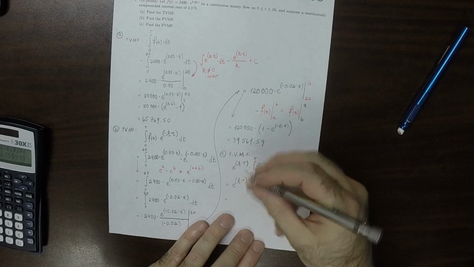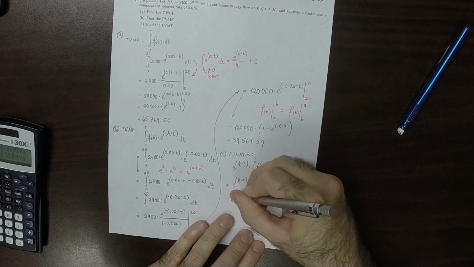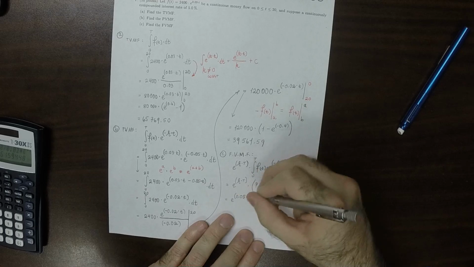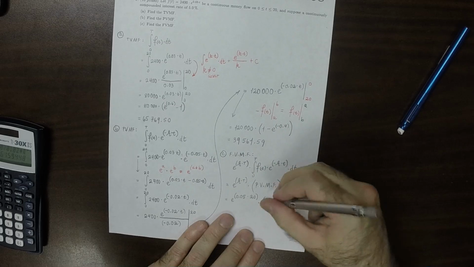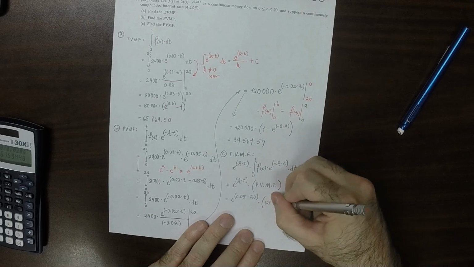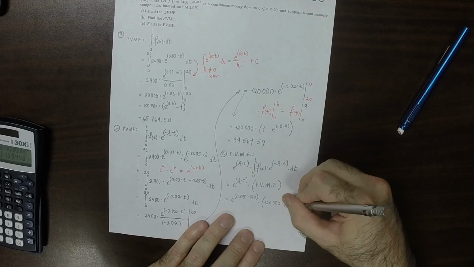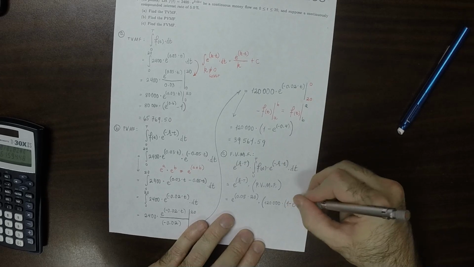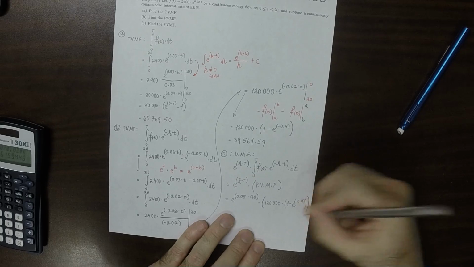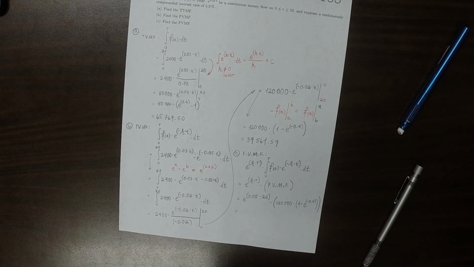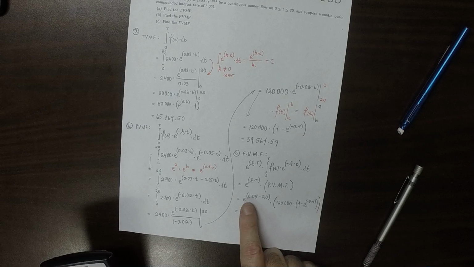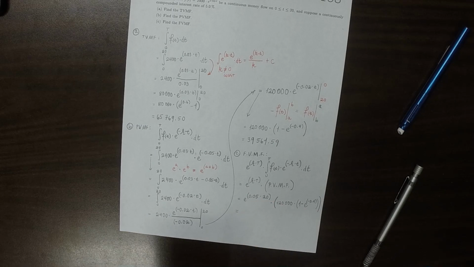So as a result, the answer is exponential of 0.05, because that's r, multiplied by 20, and then multiplied by that number there: 120,000 times 1 minus exponential of negative 0.4. So that's the exact answer. And then to the nearest cent, 0.05 times 20 is just exactly 1.